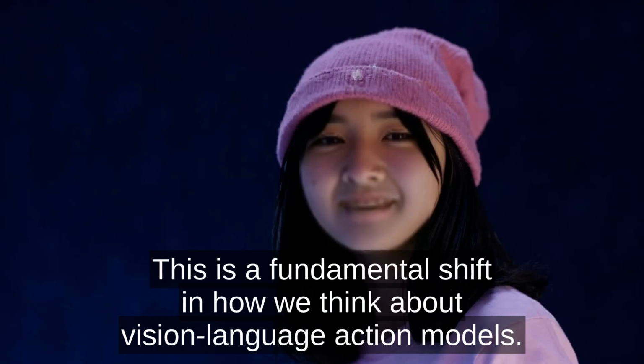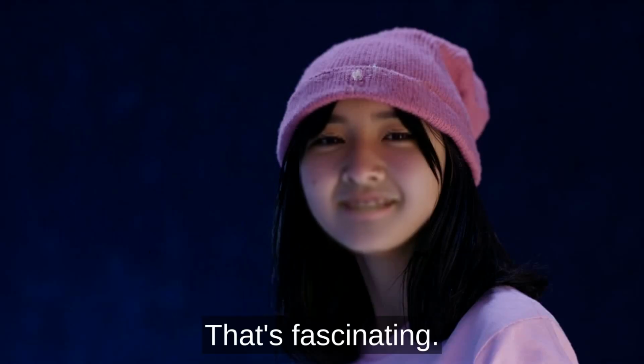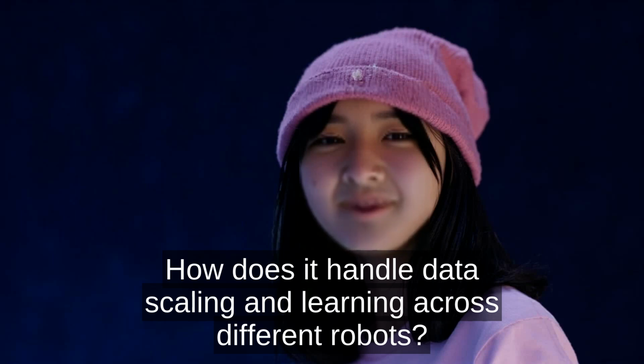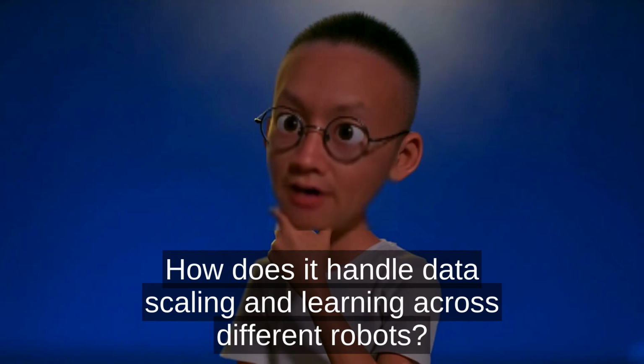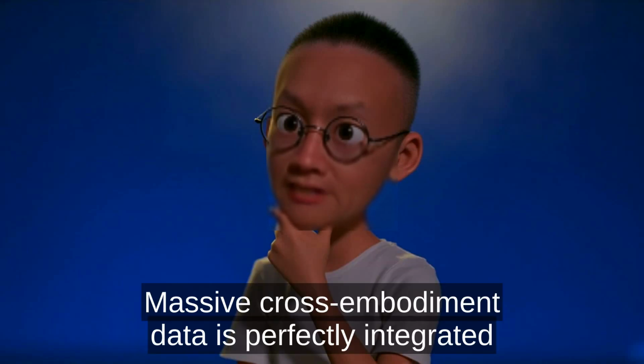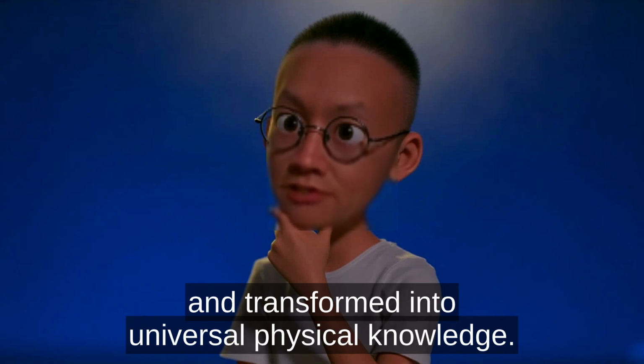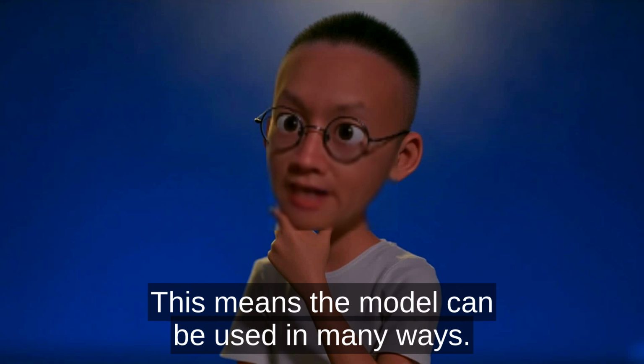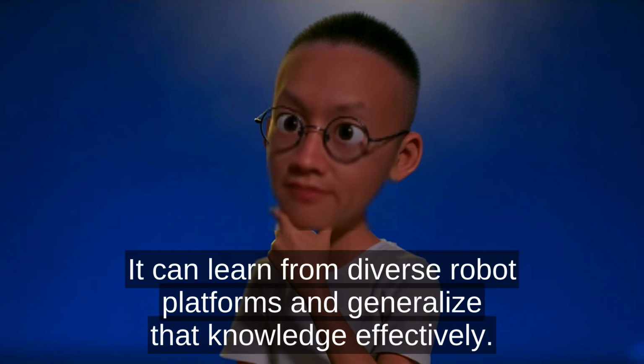That's fascinating. How does it handle data scaling and learning across different robots? For the first time, the data chain successfully runs the scaling law in the robot action domain. Massive cross-embodiment data is perfectly integrated and transformed into universal physical knowledge. This means the model can learn from diverse robot platforms and generalize that knowledge effectively.